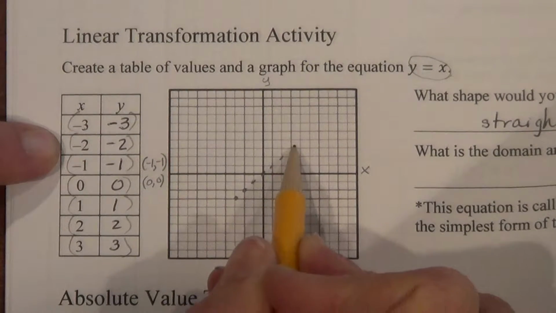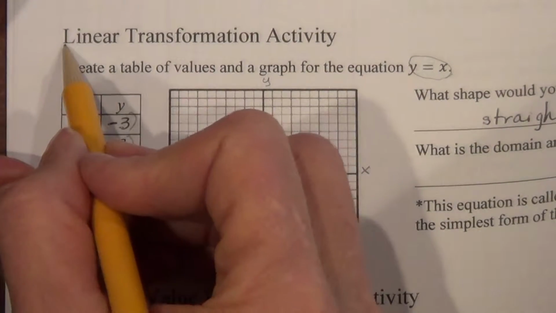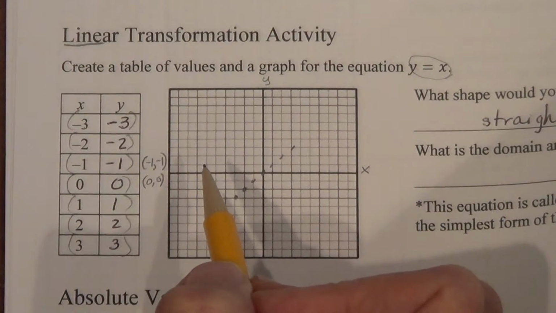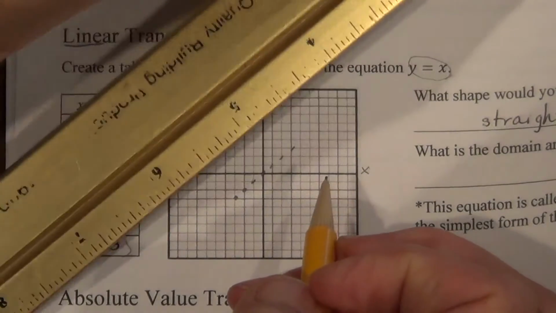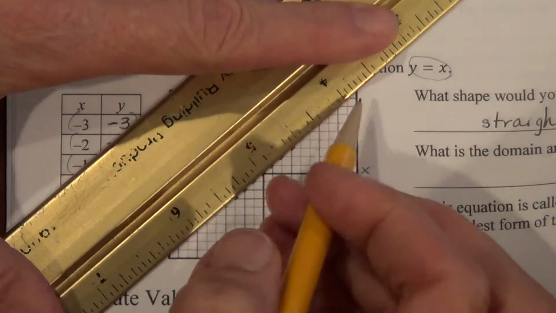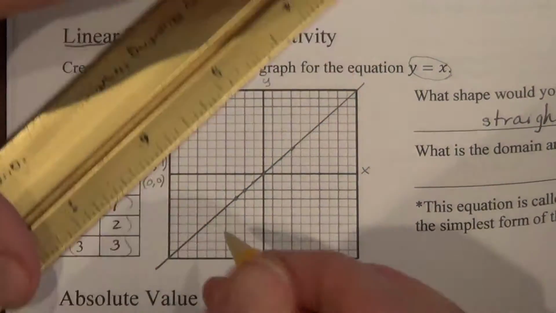Usually when I'm doing a linear graph, which is what this is, linear means line. It's just a straight line. I sometimes will just plot 2 points and then connect them with the straight line because I know that that's a linear function. It will be a straight line.